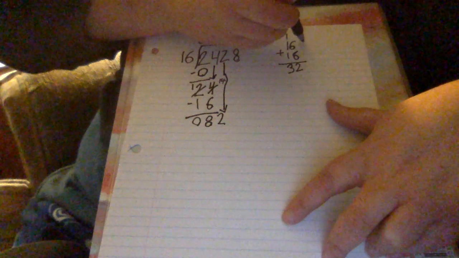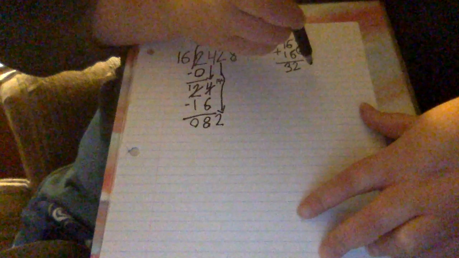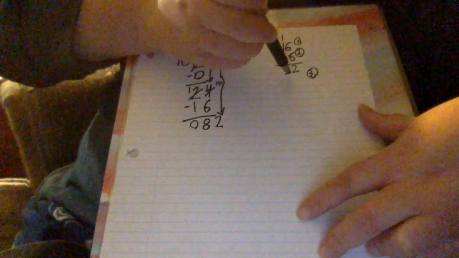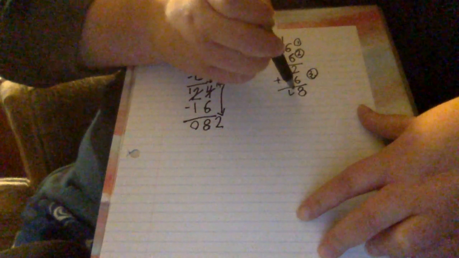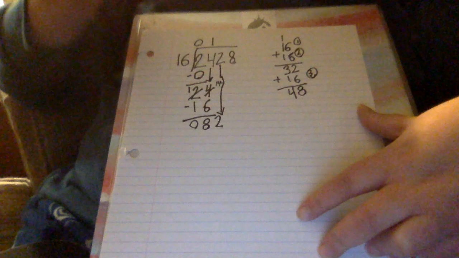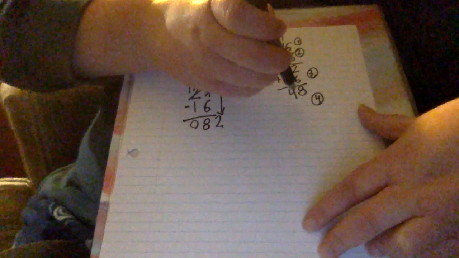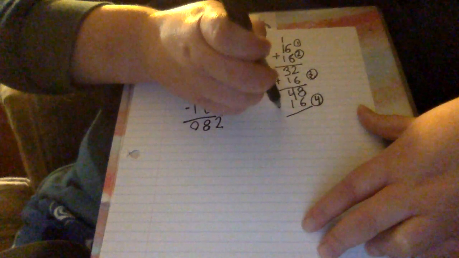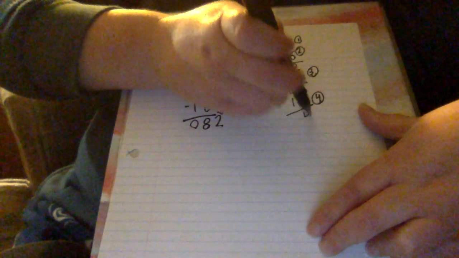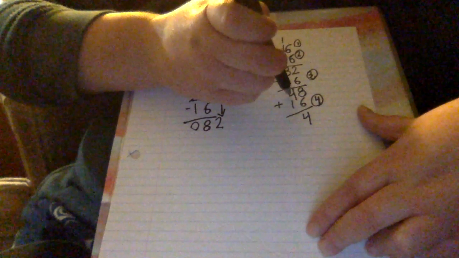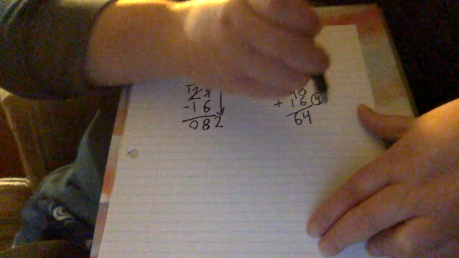We already know that 2 16s is 32. What happens if I add a third? 32 plus 16 is 48. If I add a fourth 16, I've got 8 and 6 is 14. 4, 5, 6, that's 64. Approaching 82, but I still think I can add another.